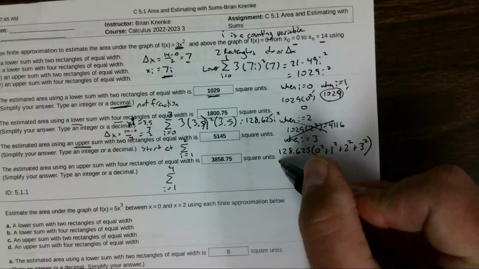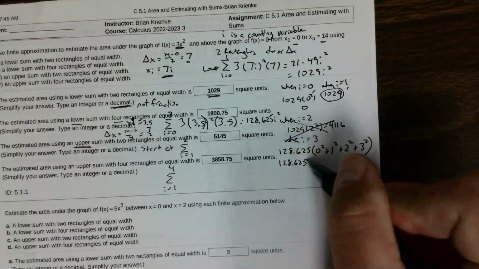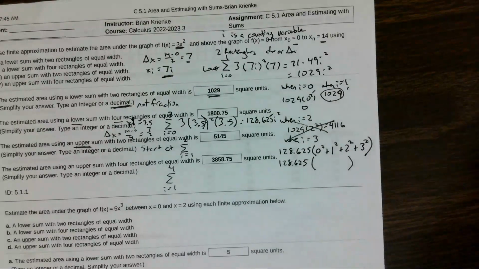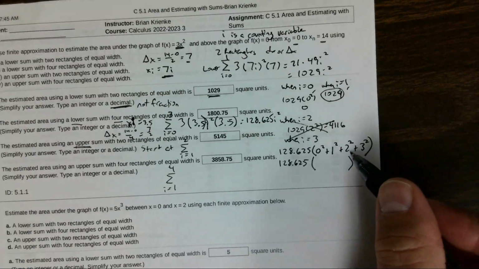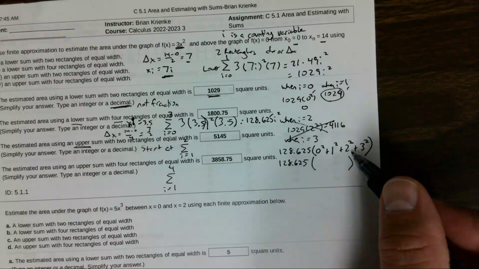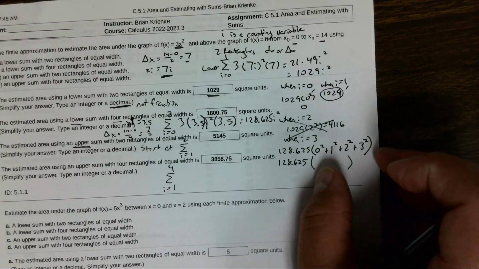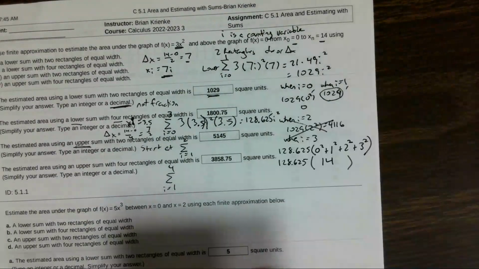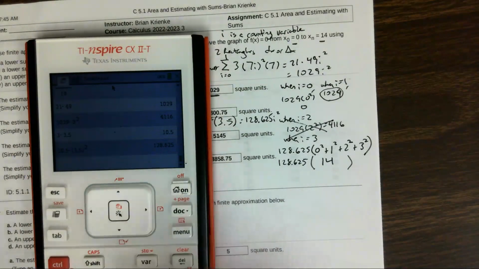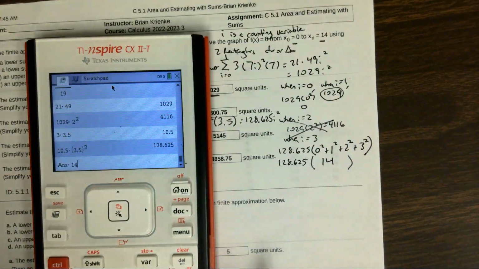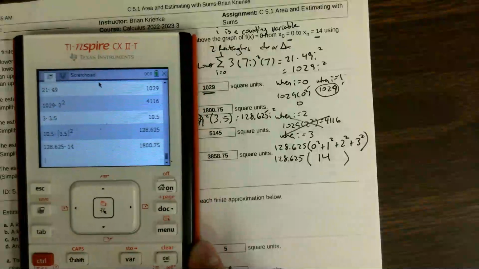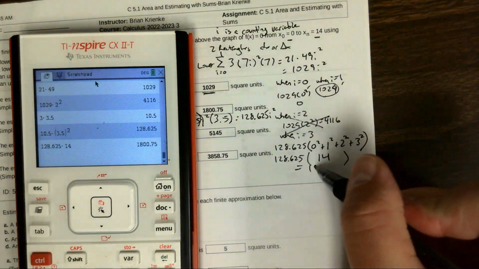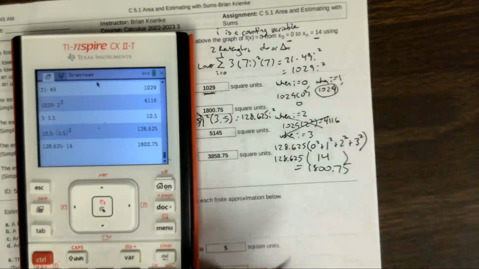So this would end up being 128.625 times 9 plus 4. Actually, let's simplify it. 10 plus 4 is 14. Okay, so that times 14 gives us 1800.75.